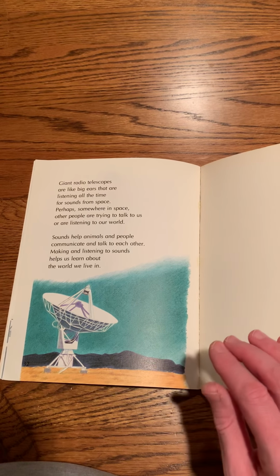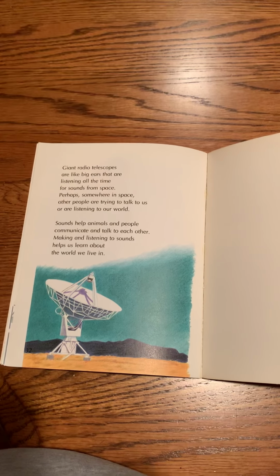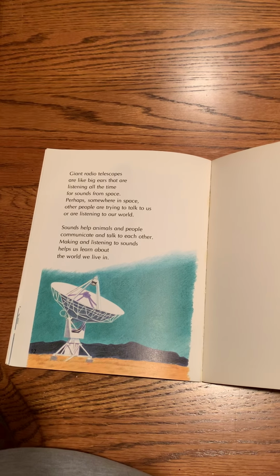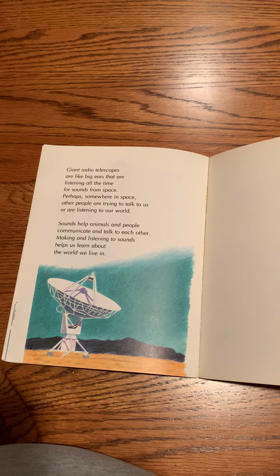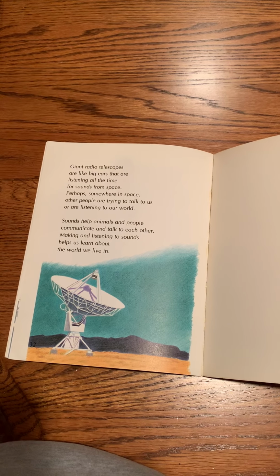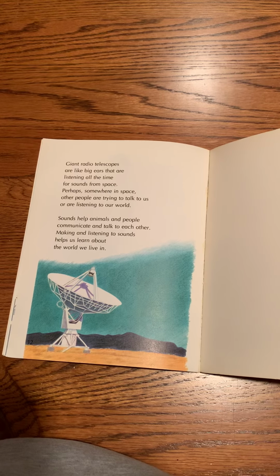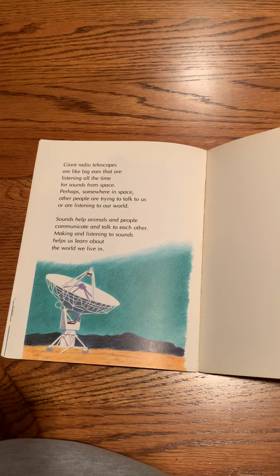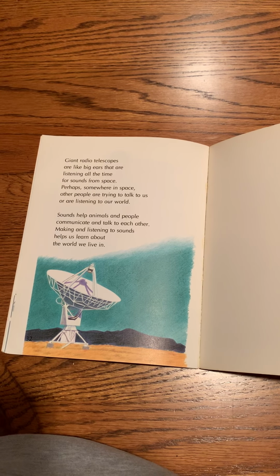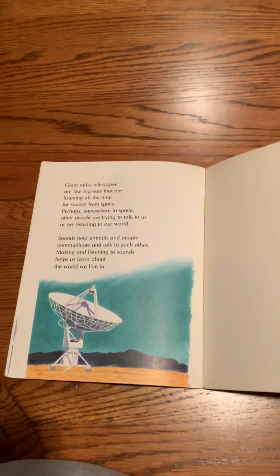Giant radio telescopes are like big ears that are listening all the time for sounds from space. Perhaps somewhere in space, other people are trying to talk to us or are listening to our world. Sounds help animals and people communicate and talk to each other. Making and listening to sounds helps us learn about the world we live in.